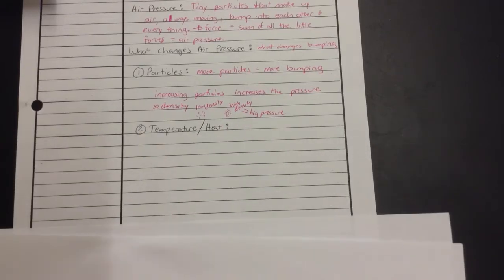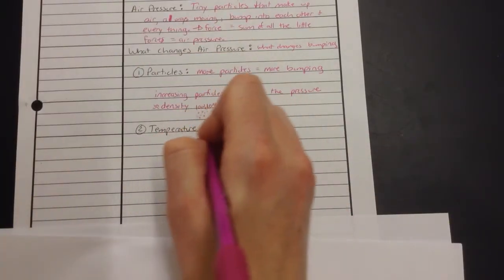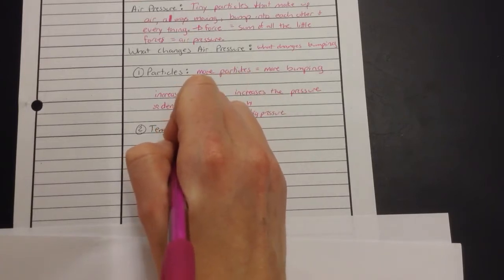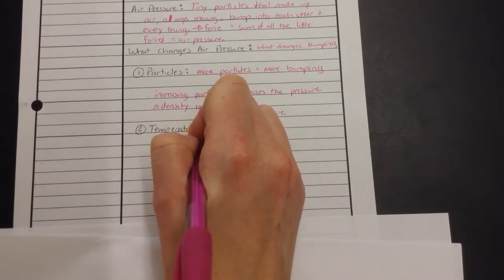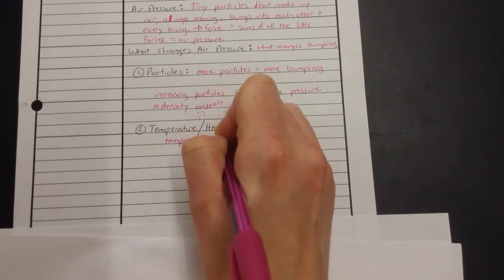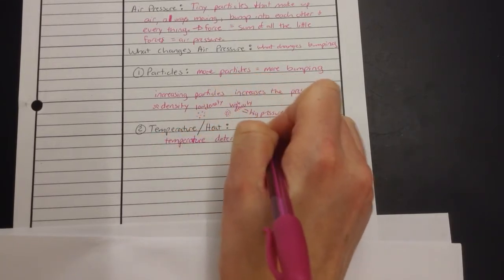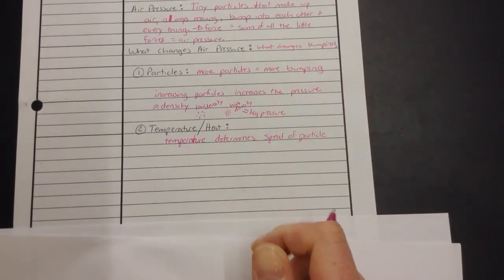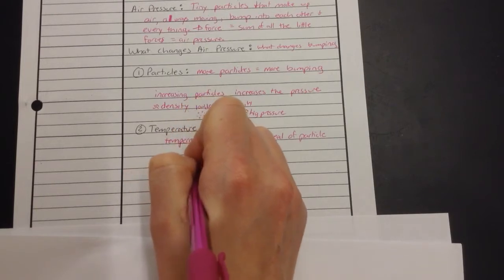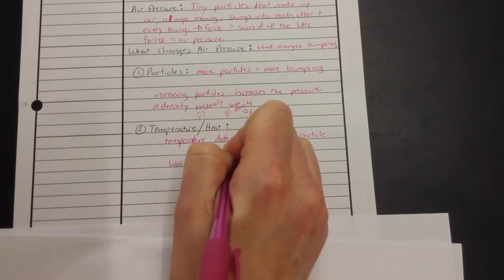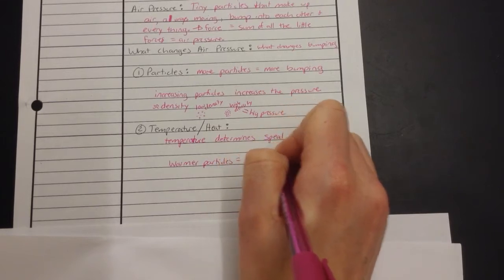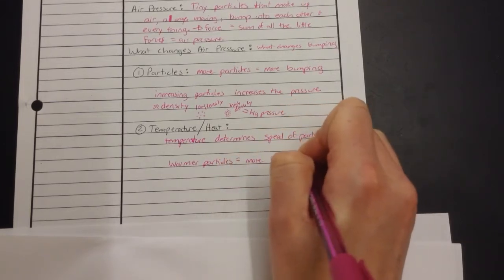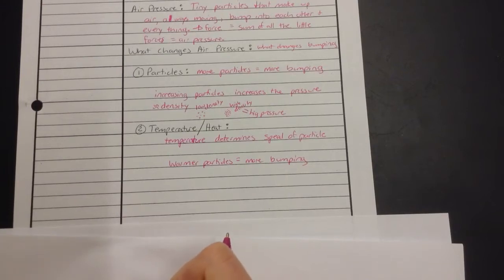So temperature is another thing that affects pressure. And that's because temperature makes the particles move faster. Temperature determines the speed of the particles. And so if we add heat and we make them warmer, then we end up with warmer particles. That means that we have more bumping. So warmer means they're faster. So they're moving faster and they're bumping into each other more. So that's how the temperature affects the pressure.